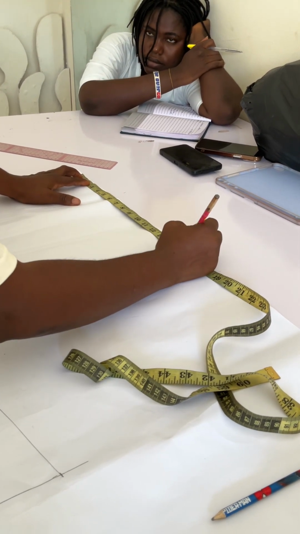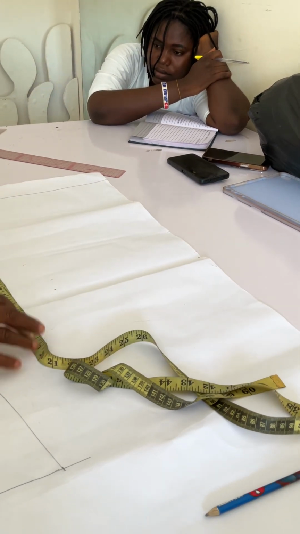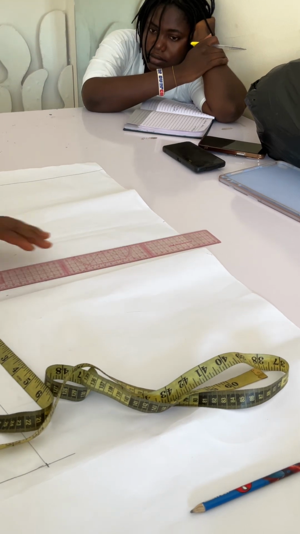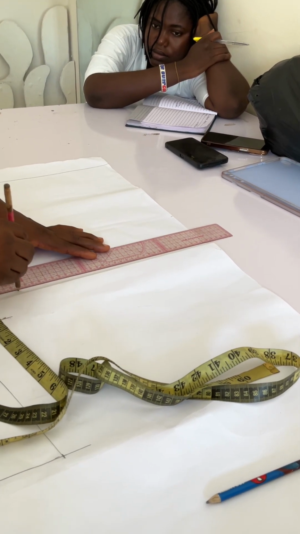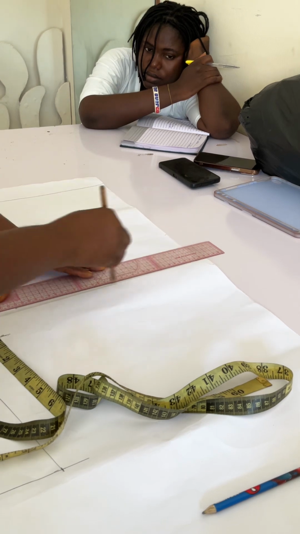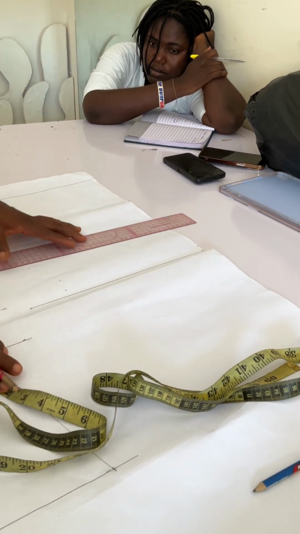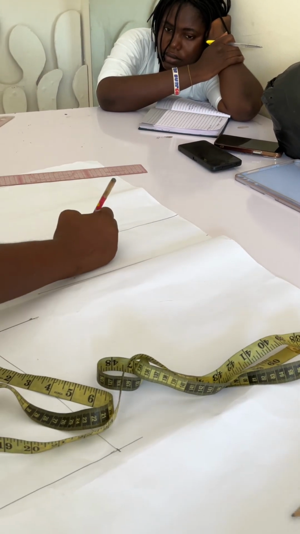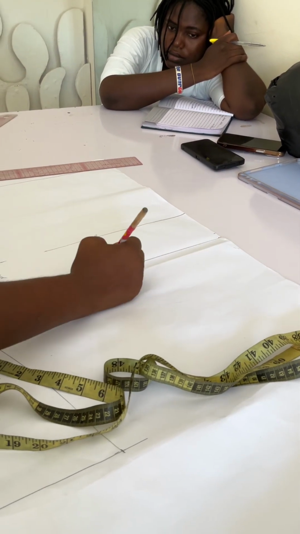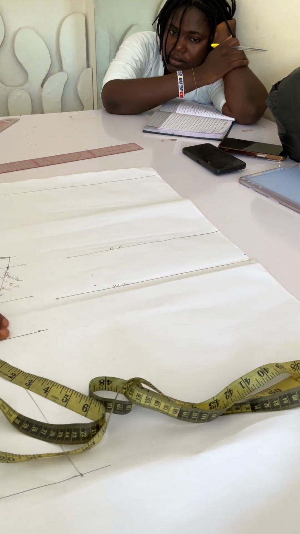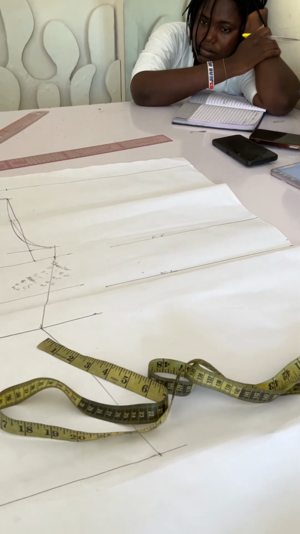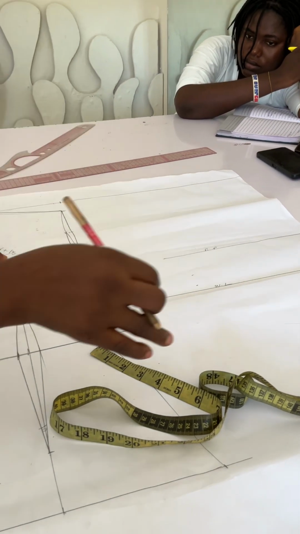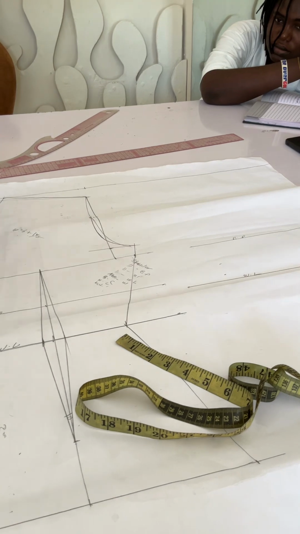My nape line is 15, so my shoulder to my nape. So instead of shoulder to waistline, now it's shoulder to nape you are going to be using. Shoulder to your nape, your bust point. So this is our bust point, this is our waistline for back. Please let me explain again. The difference between your front waistline and your back waistline is your nape to waist. For back it's nape to waist, while for front it's shoulder to waist.